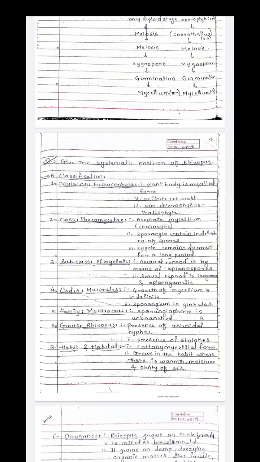So in the Rhizopus, you have to first of all read the classification, because in MCQs different questions may be asked regarding this classification. It comes under the division Eumycophyta, class Phycomycetes, subclass Aflagellatae, order Mucorales, family Mucoraceae, genus Rhizopus. So you have to read all these points.